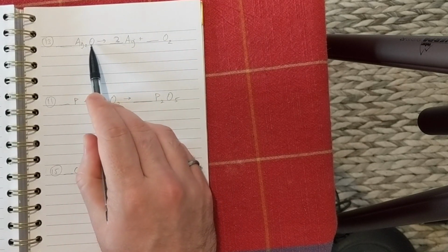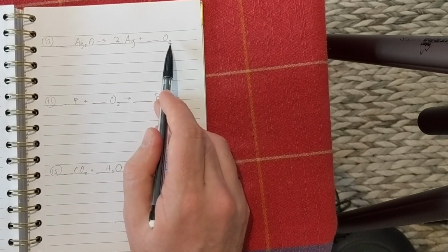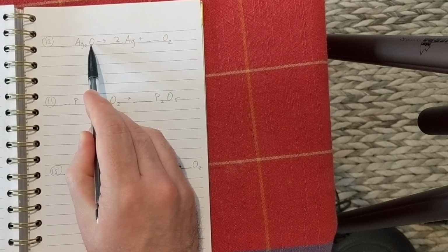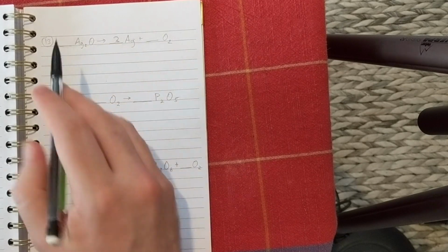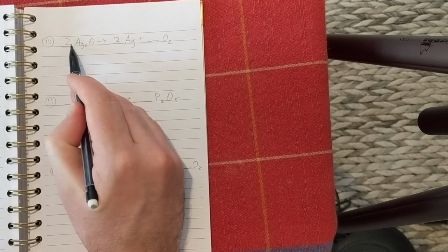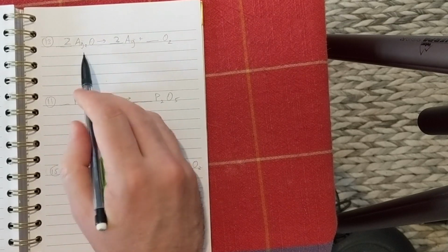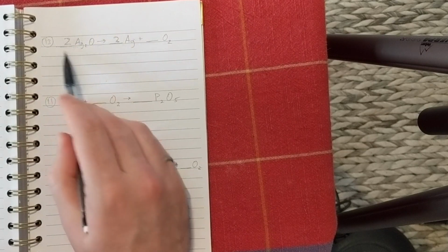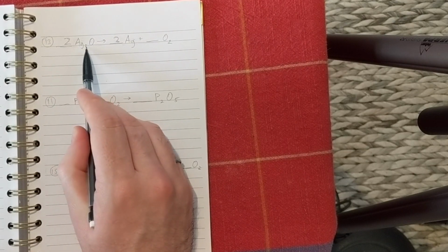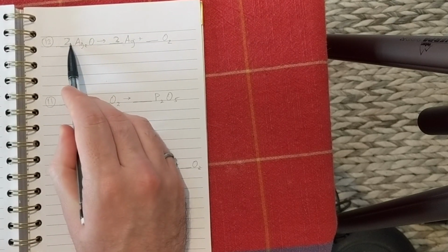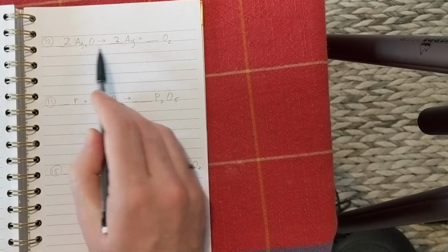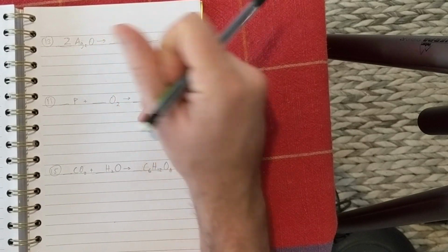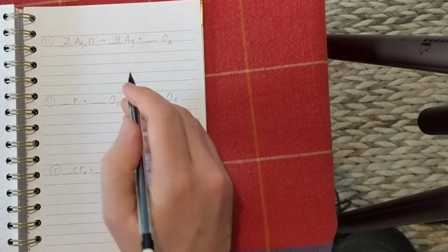Oxygen has 1 on the left side and 2 on the right side, and so we want there to be 2 on the left side as well. So I put a 2 in front of silver oxide. Now that actually caused a problem because when I put a 2 in front, now there are actually 4 silvers on the left side, because there were already 2 here, but then we're multiplying it by 2, so now there are actually 4 silvers. So that actually messes up this coefficient. So I'm going to change that to a 4. And I think it should work now.